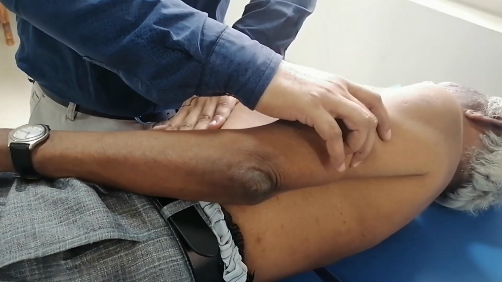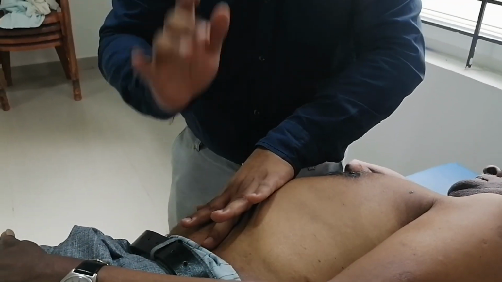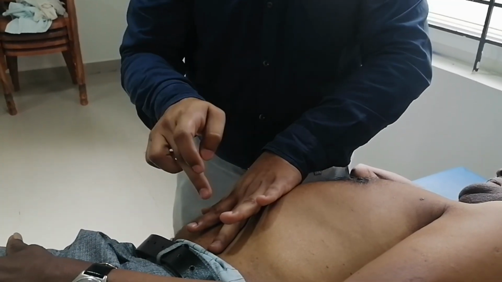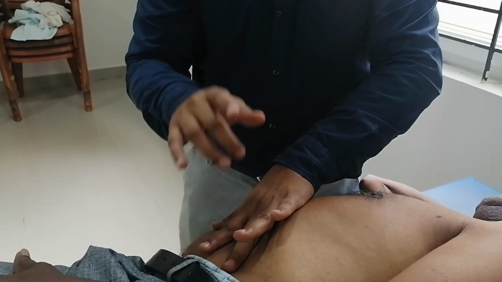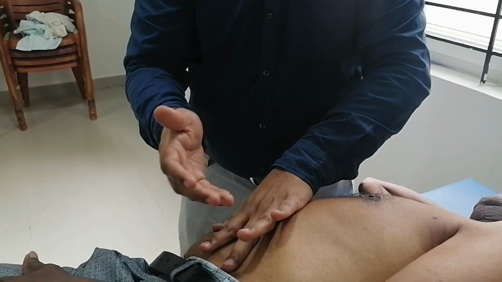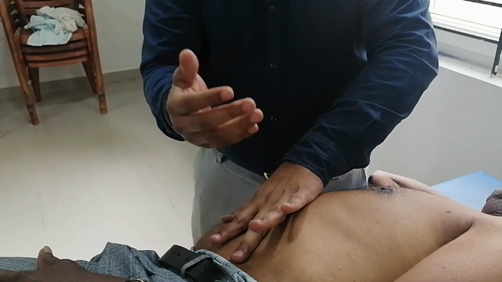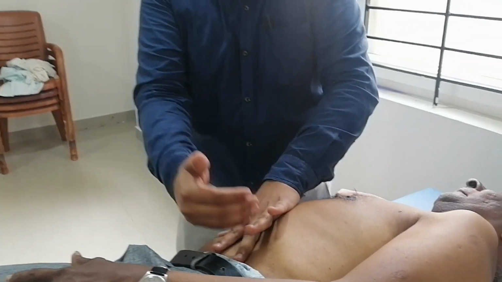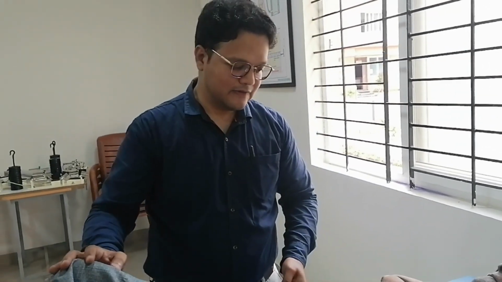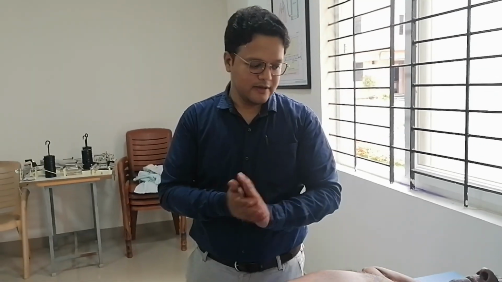Full turn. Now if you observe, I never removed my hand. My hand was in the same place. Earlier it was a dull note here. Now when I percuss, I will get a resonant note. What is the meaning of this? All the fluid has shifted down, whereas the bowel is floating up. So this is called shifting dullness. Dullness has shifted down. Okay, so this is how we do shifting dullness. These are some of the important points that you have to know in the abdomen. Okay, thank you.